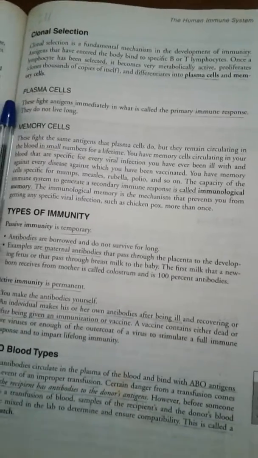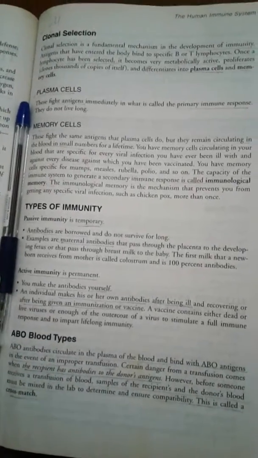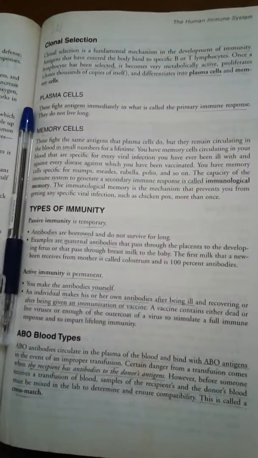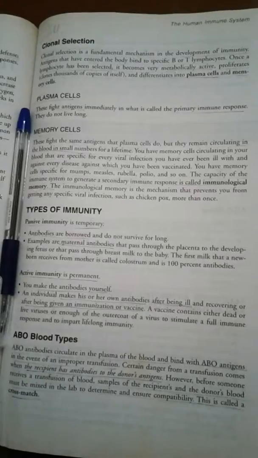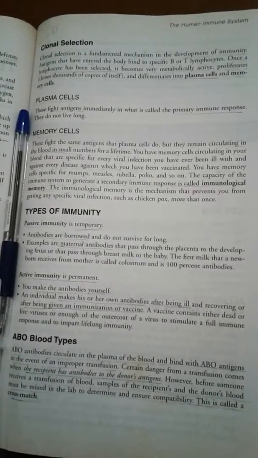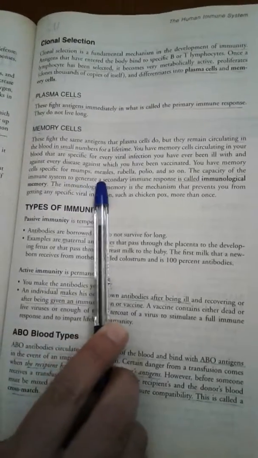And this is what actually keeps you from having the chickenpox again, or the rubella or the measles or the polio and so on. So when you get vaccinated, you get memory cells circulating in your blood. Thus, when they see the same antigen again, they're ready to fight it directly, and they generate a secondary immune response.